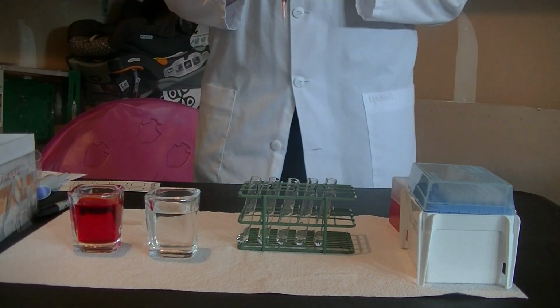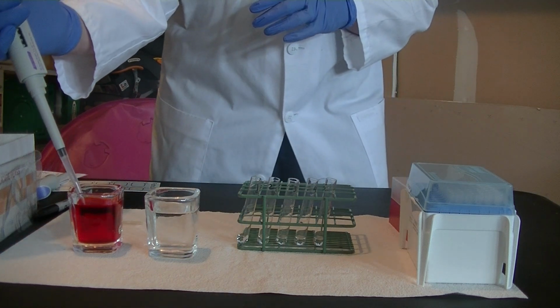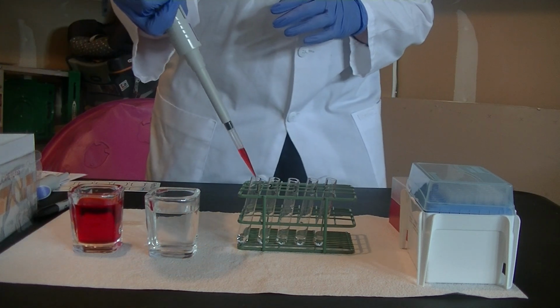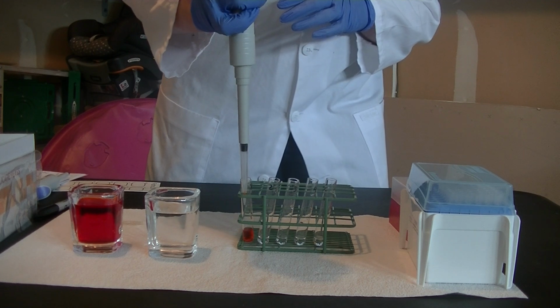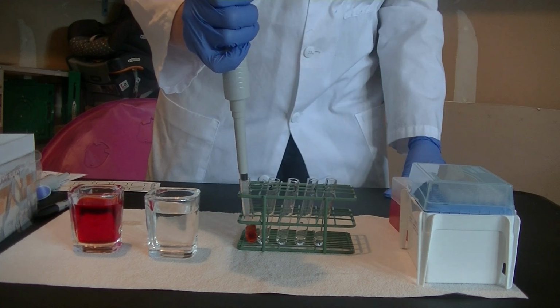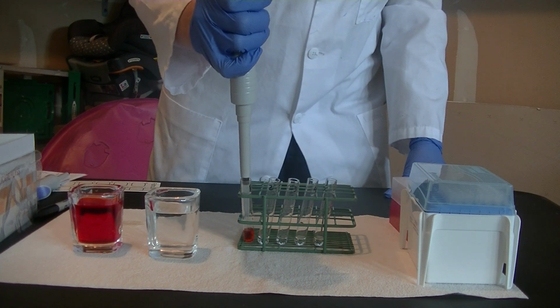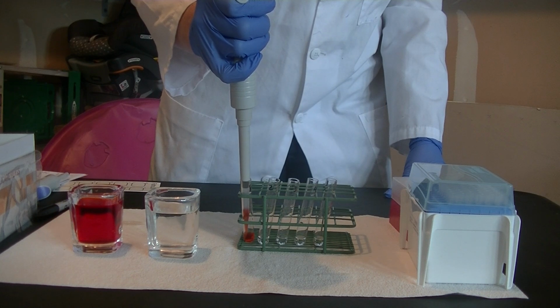Since I also need 500 microliters of red solution to make the 1 to 2 dilution in tube 1, I then add my 500 microliters and I mix using the pipette tip. I am mixing by simply depressing up and down.